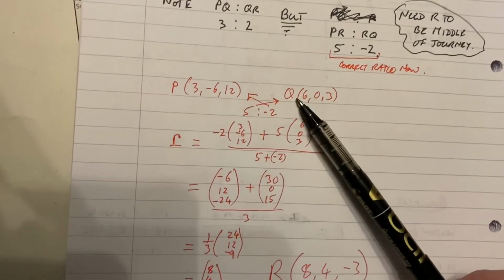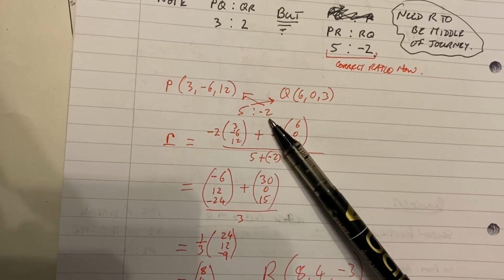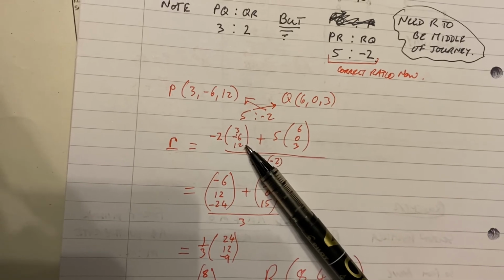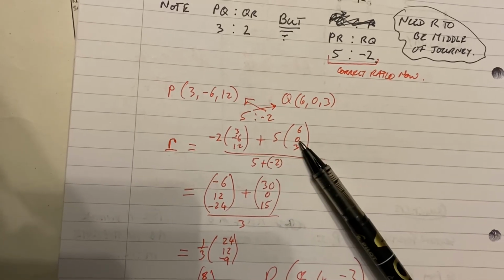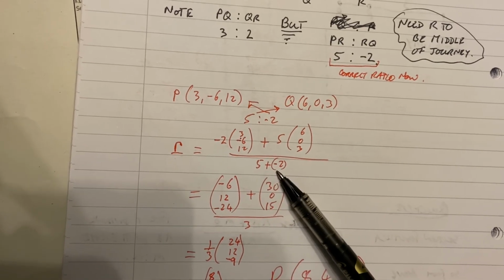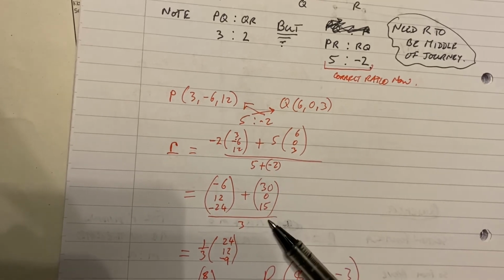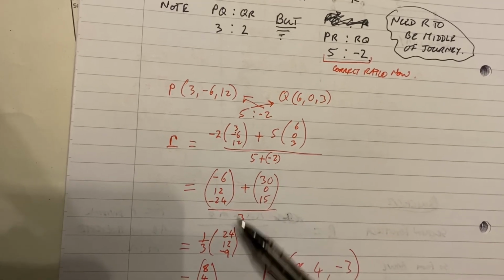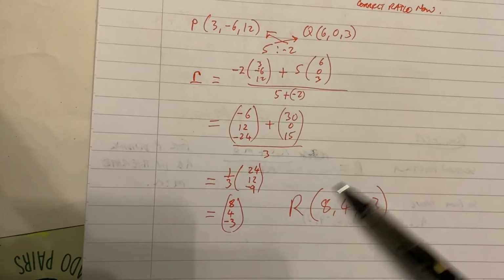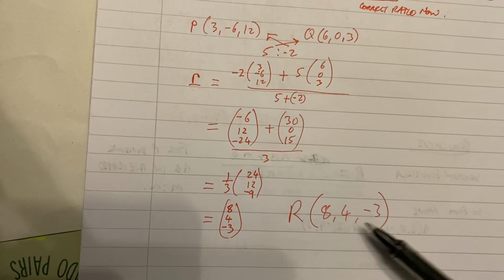We write our PQ, the 2 endpoints. We write our ratio 5 to -2. We do our arrows. So -2 times the position vector of P, 5 times the position vector of Q. We add them. And M and N, 5 plus -2 is 3. So it's a third of these two once we add them. So we get (8, 4, -3), which we turn down to be the coordinates of R are (8, 4, -3).